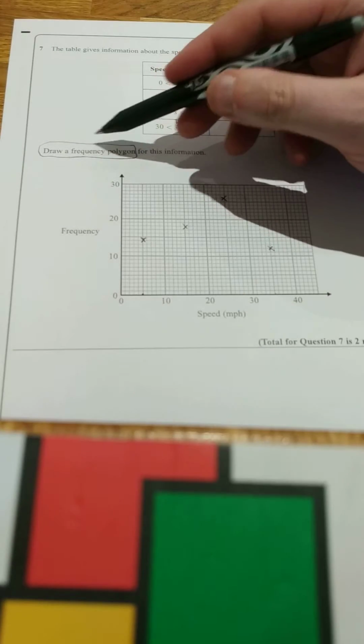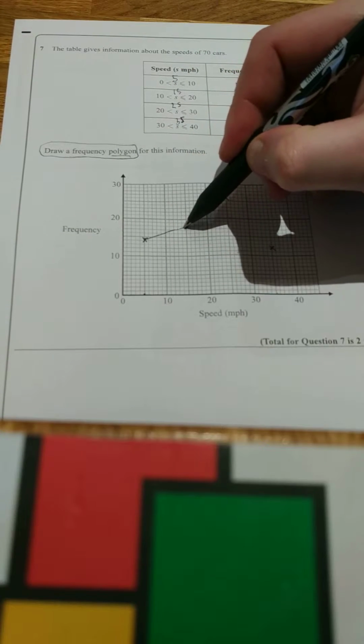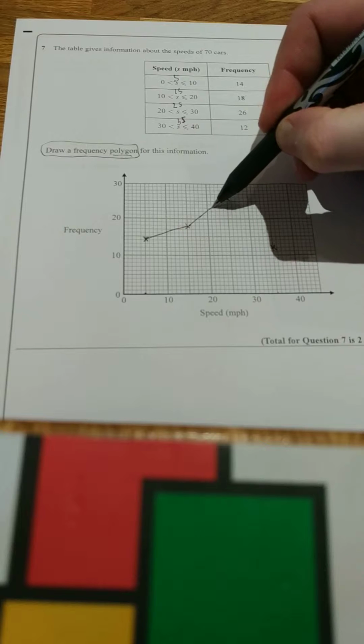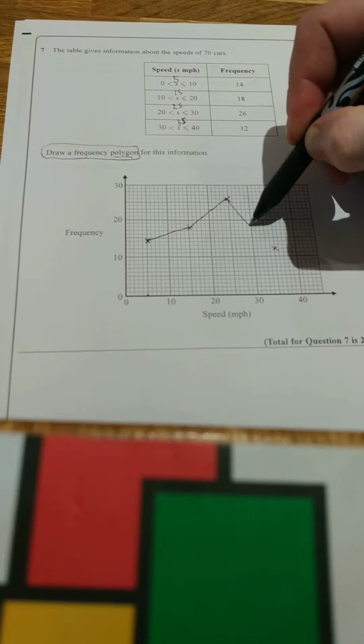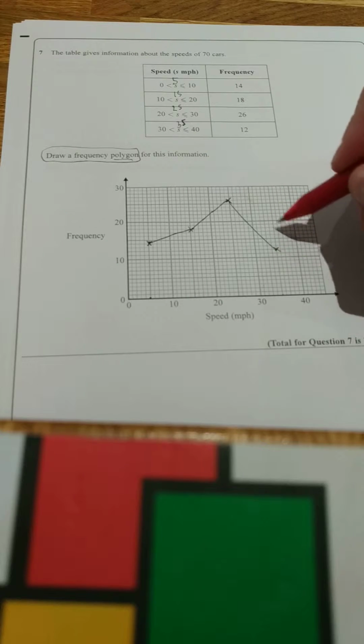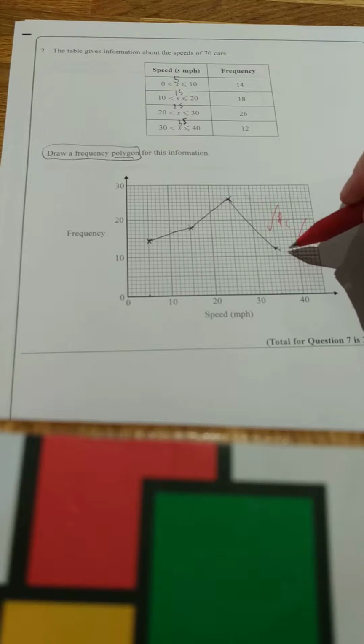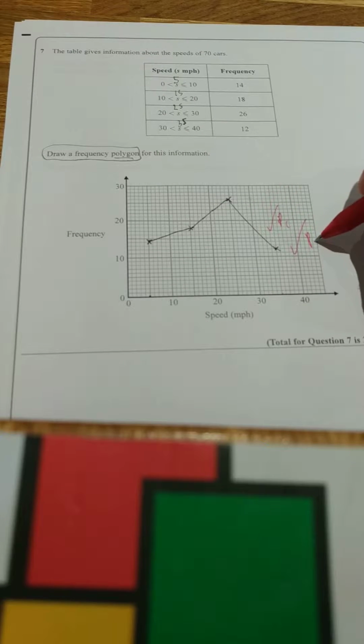Now, because a frequency polygon is a straight-sided shape, I'm going to join it up with completely straight lines, unlike the scatter diagram that I did earlier. There we go. 1 mark for getting halfway between, and 1 mark for having straight sides.